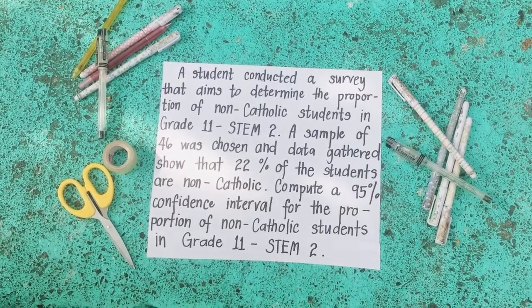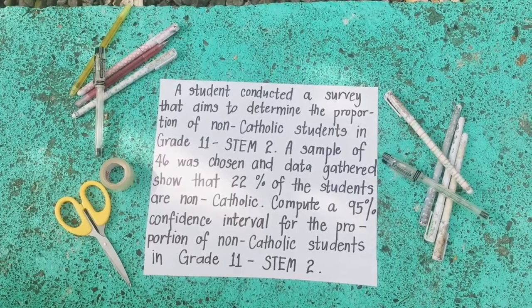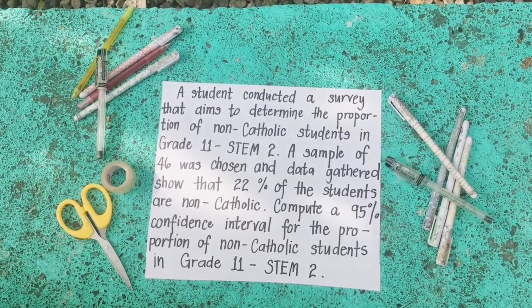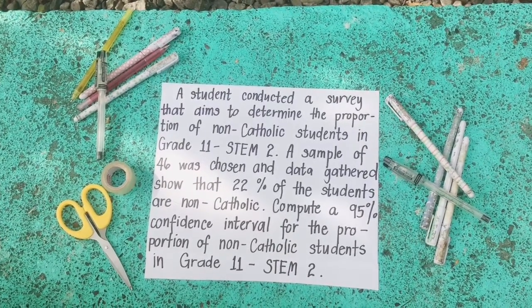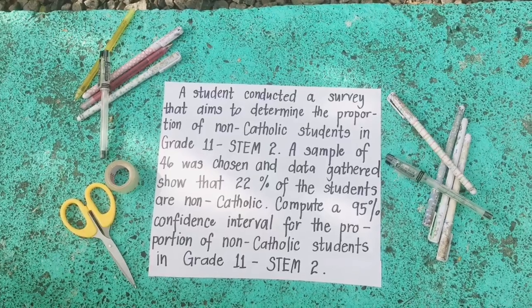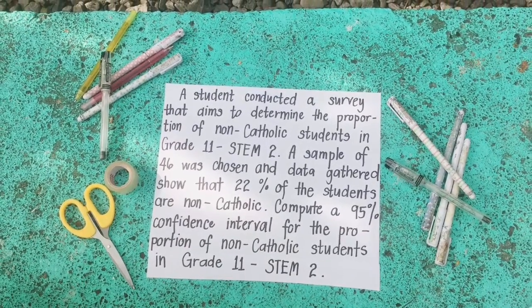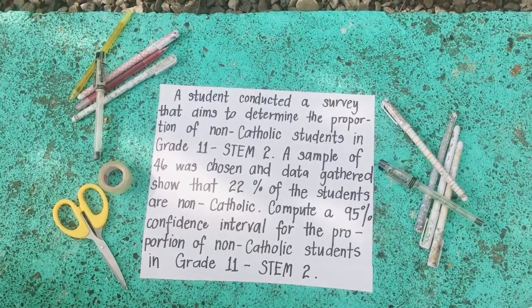A student conducted a survey that aims to determine the proportion of non-Catholic students in grade 11 STEM 2. A sample of 46 was chosen, and data gathered show that 22% of the students are non-Catholic. Compute a 95% confidence interval for the proportion of non-Catholic students in grade 11 STEM 2.